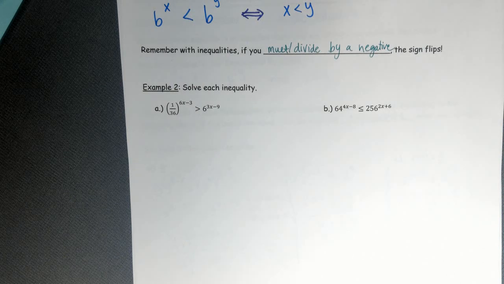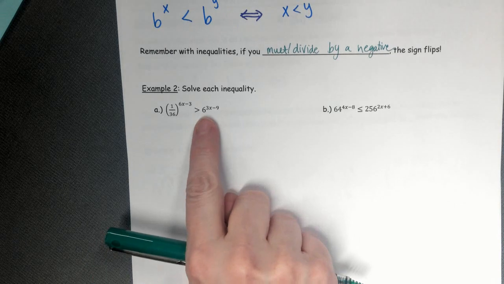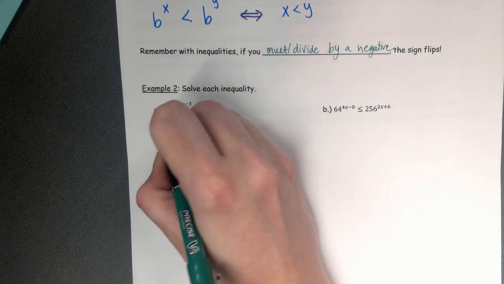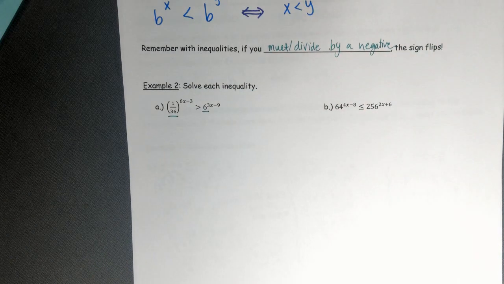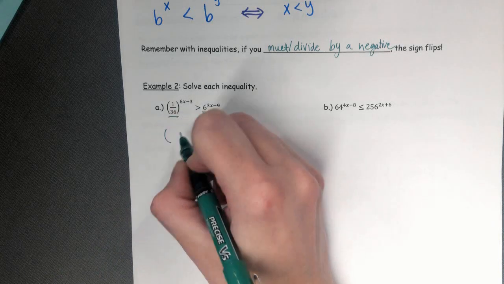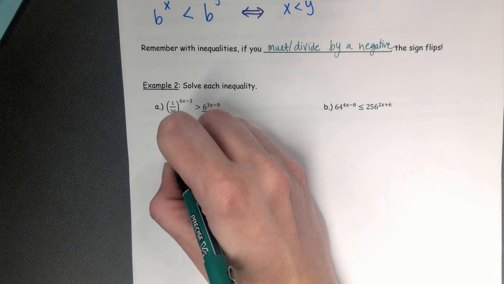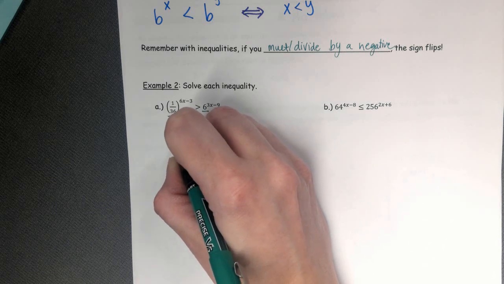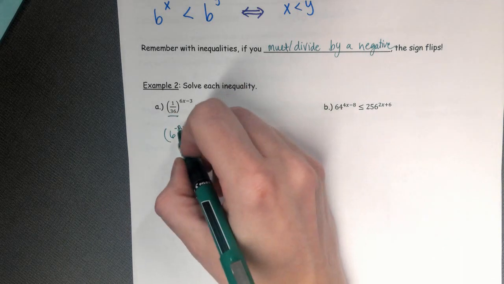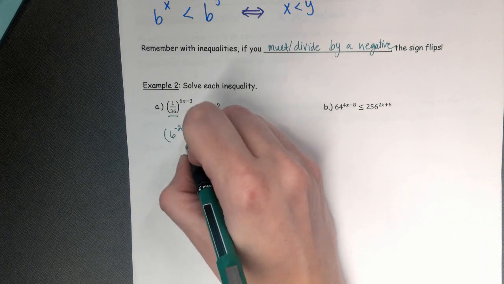Okay, so the first part of this is the same thing that we just did. Here we have a base of 6. Here we have 1 over 36. So we can rewrite both of them with a base of what? 6. So this one's going to stay the same. This would be 6 to the power of negative 2. Yep, so 6 squared is this.